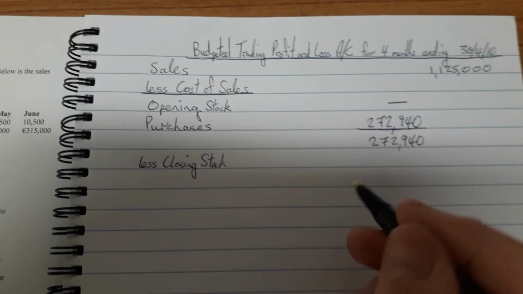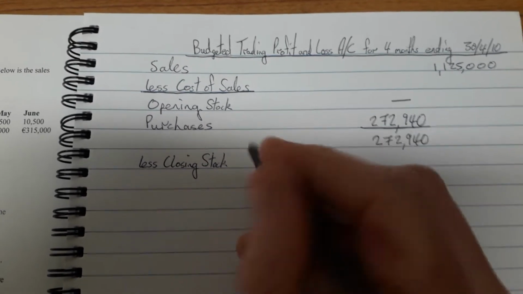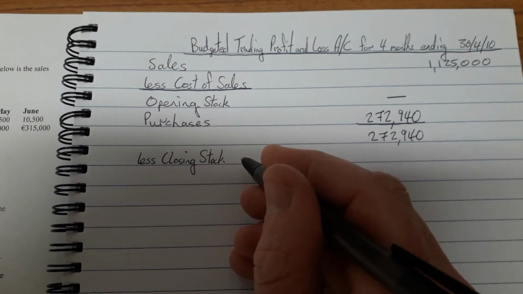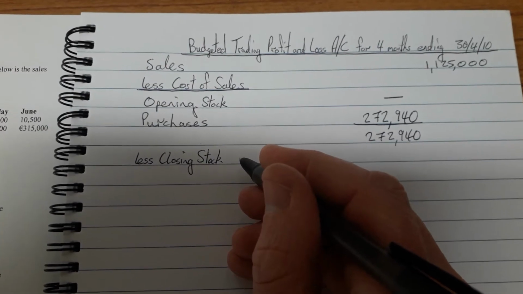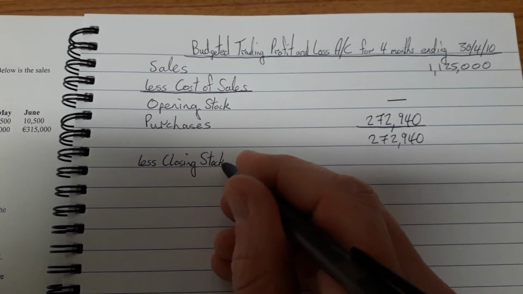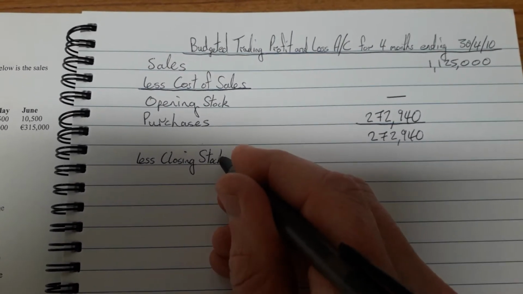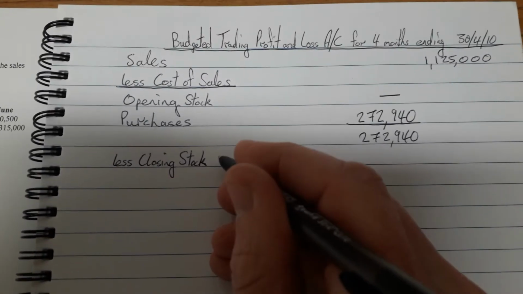And our closing stock then is made up of two items, because there was a closing stock of finished goods and there was a closing stock of raw materials, and both of them have value, those stocks, as they sit in your warehouse, so they must both be included.